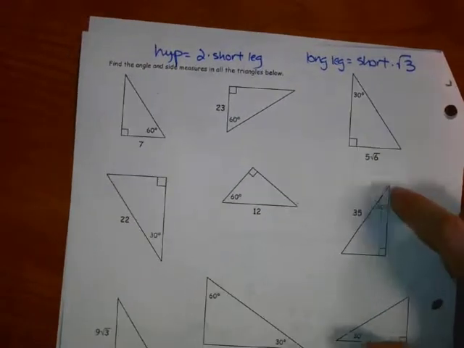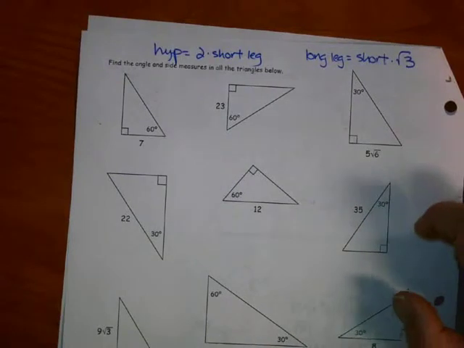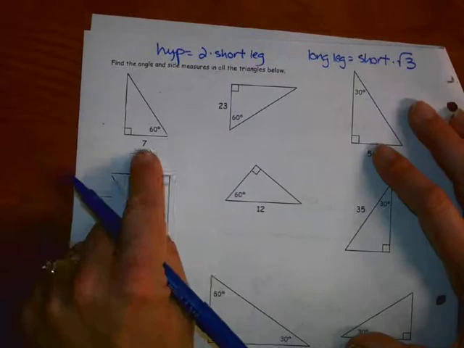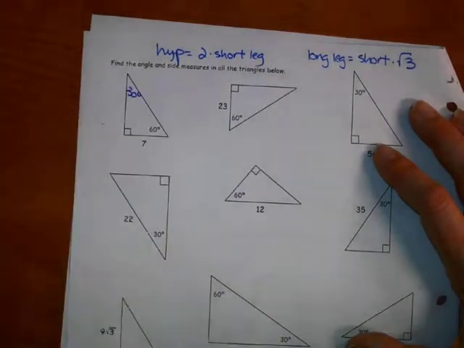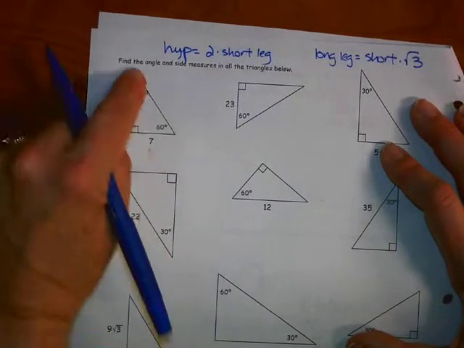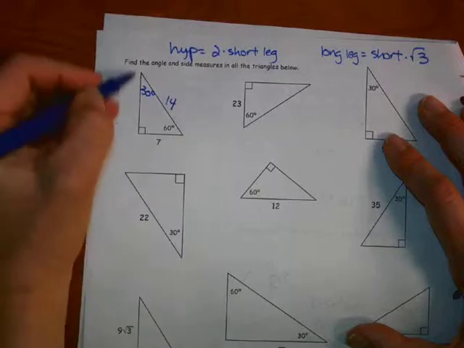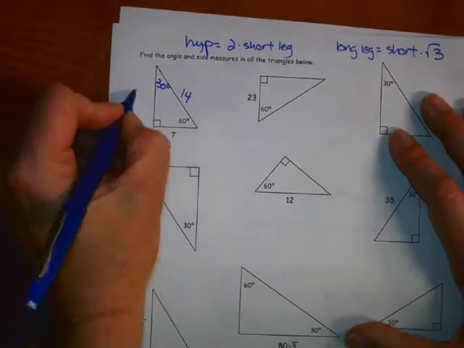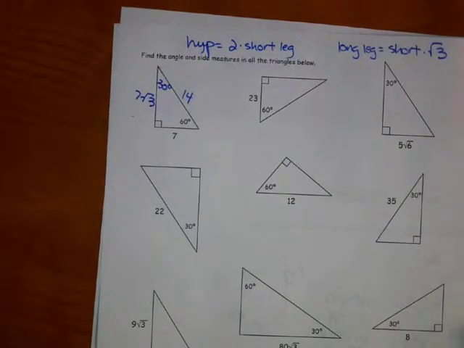Okay, let's take a look at this then. We should be able to get all the angles and all the sides here, just based on that information. So here, it's a 90 and a 60, so this has to be 30. This is the short leg, so I know the hypotenuse is going to have a value of what? 14. And the long leg is going to be what? 7 times square root of 3. Correct. Just based on that information. It's true for all of them.